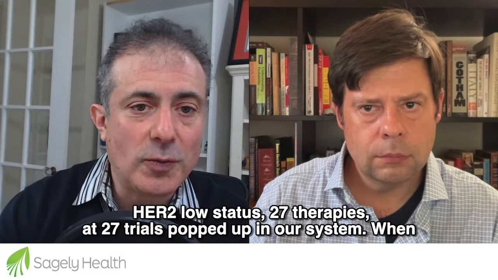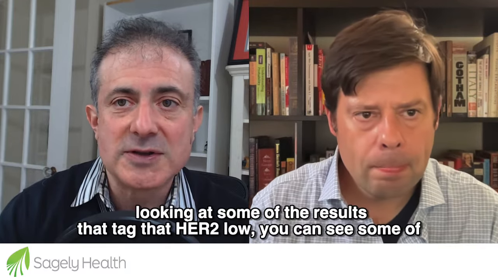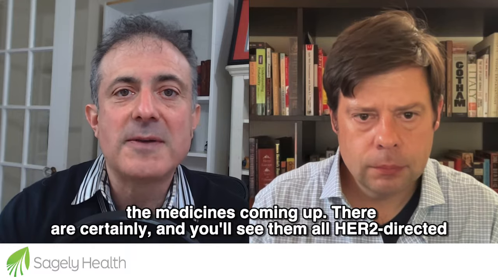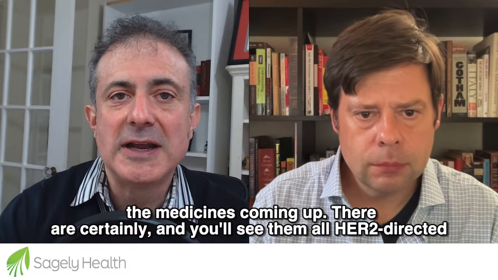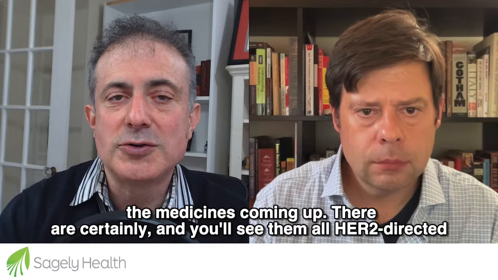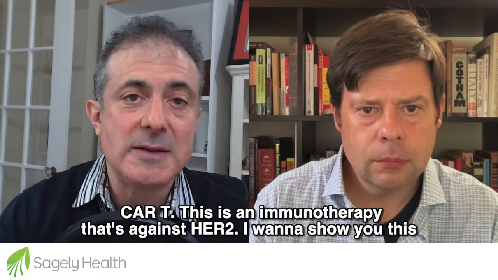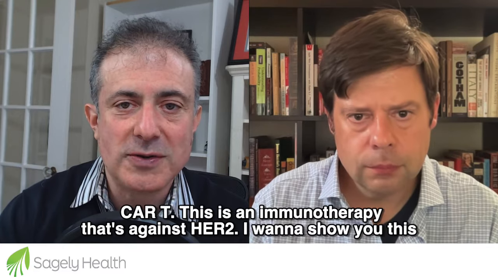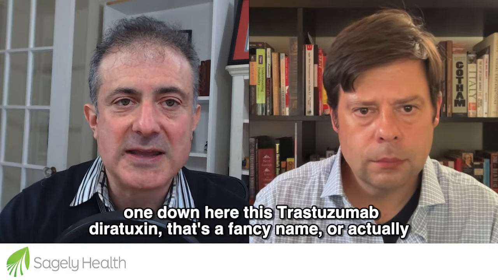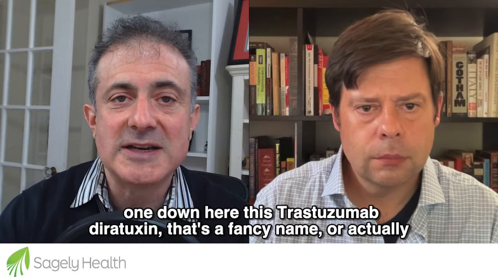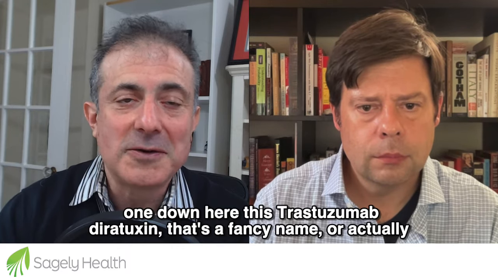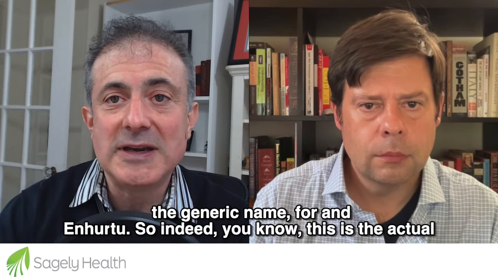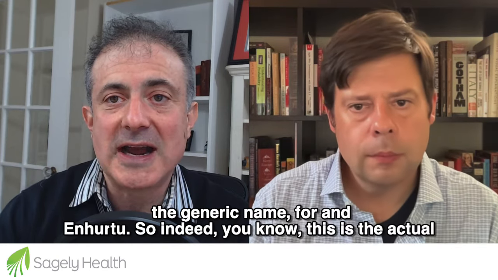When looking at some of the results that tag HER2 low, you can see some of the medicines coming up. There are certainly, and you'll see them, HER2 directed CAR T. This is an immunotherapy that's against HER2. I want to show you this one down here, because this trastuzumab deruxtecan, that's a fancy name, is actually the generic name for Enhertu. So indeed, this is the actual drug itself.